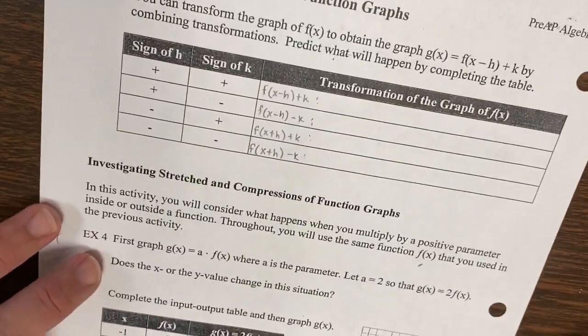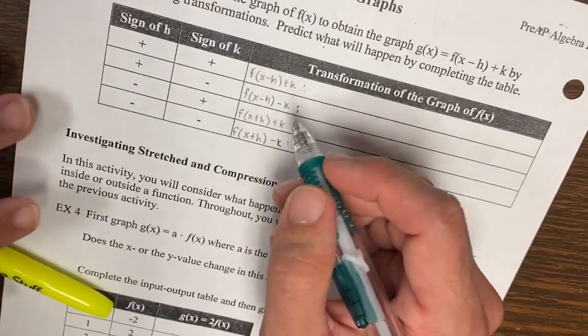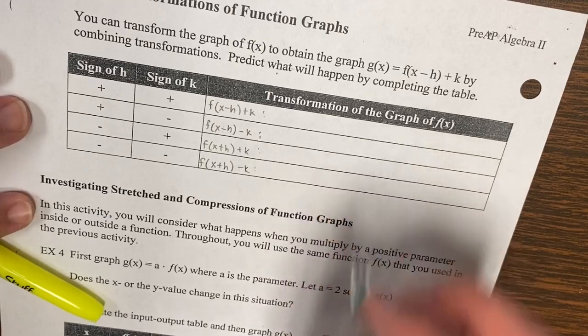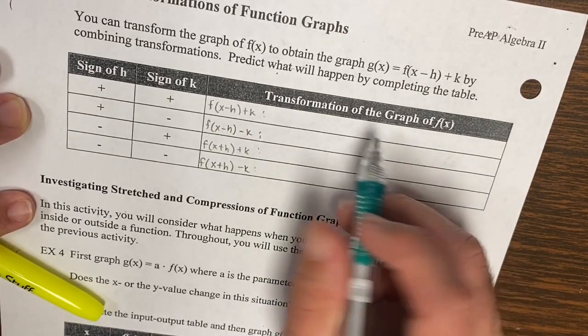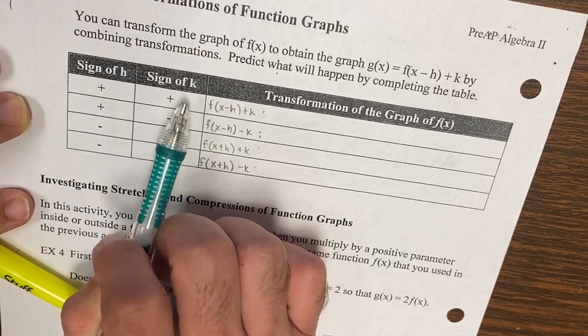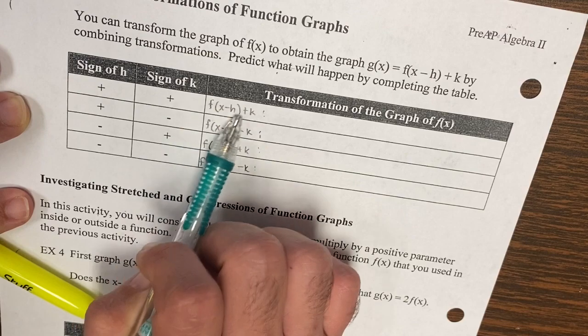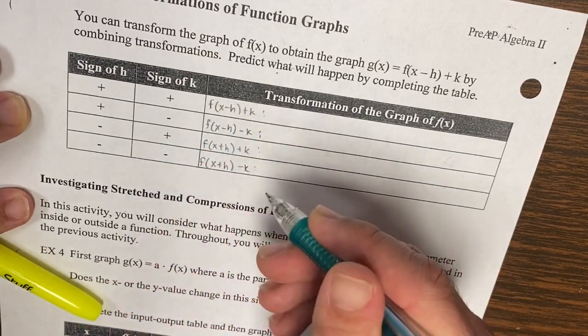All right, so moving on, this little chart, I would fill out this chart, okay? And I wrote what it will look like if the sign of h and the sign of k were both positive. This is what the function will look like in function notation. Okay, so what does that mean?